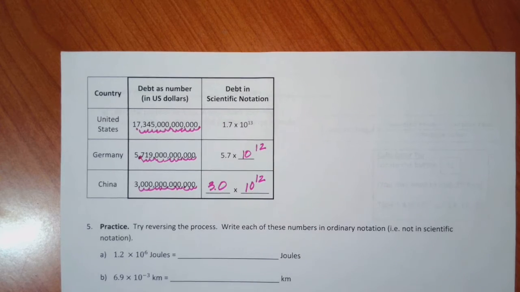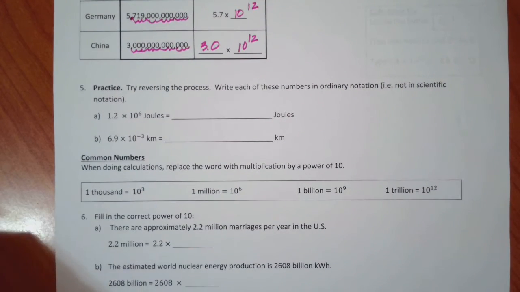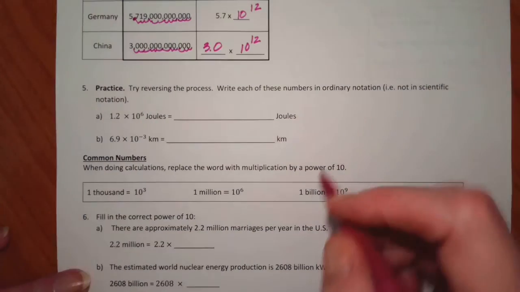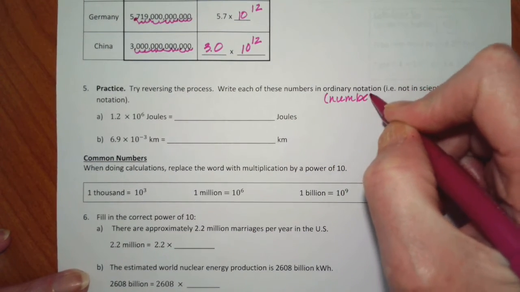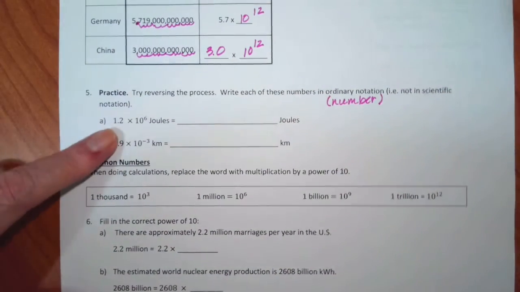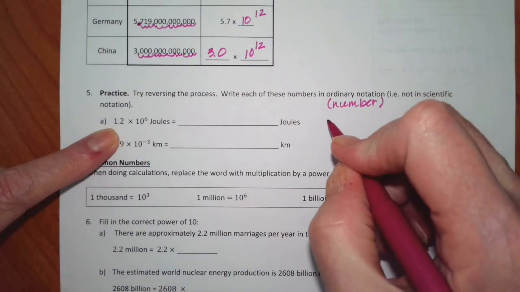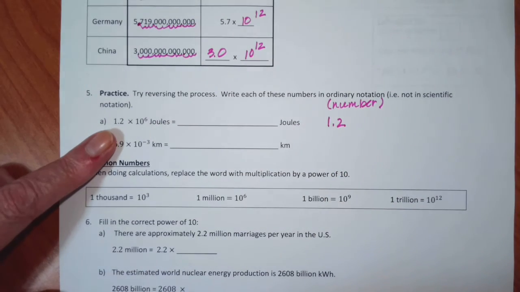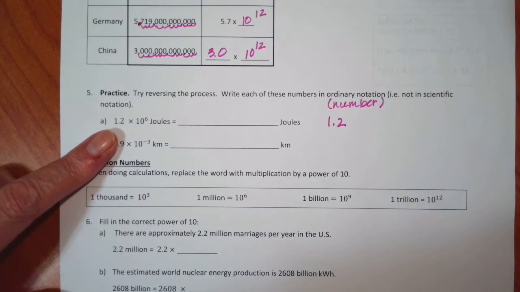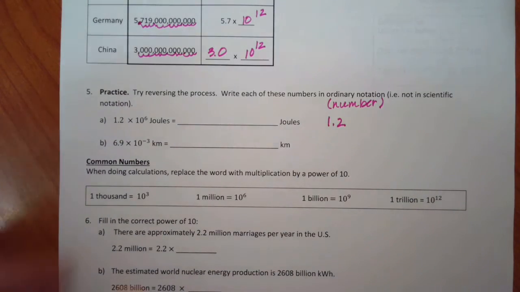Okay. Now, to reverse the process, I'm going to write each of these numbers in ordinary notation, or just as a number. Ordinary notation just means you're going to write it as a number. So if I have 1.2 times 10 to the 6 joules, I have 1.2, and I am going to need to move this decimal 6 places to the right.